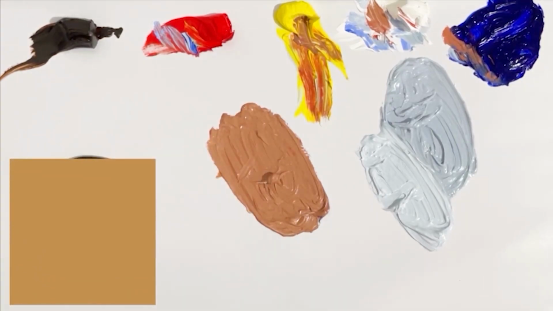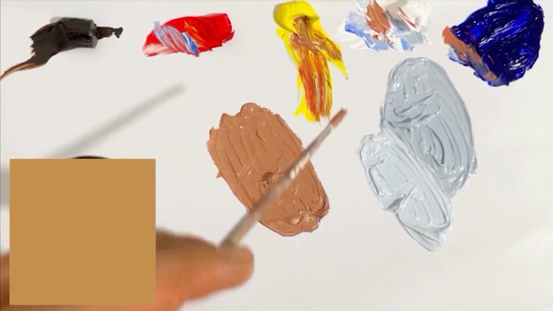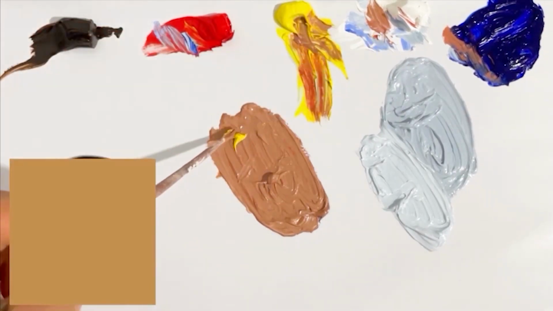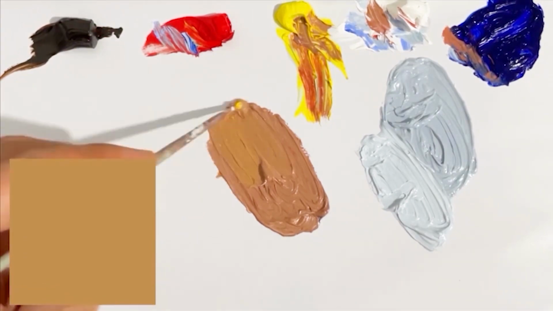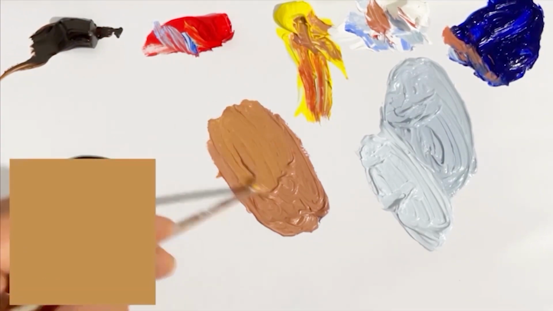Now, once again, I am comparing my color with the one that I want to mix, and what I notice is that my color is not yellow enough. Even though we got closer thanks to the yellow we added before, it's still not yellow enough right now, so I am adding a little bit more yellow to my color.